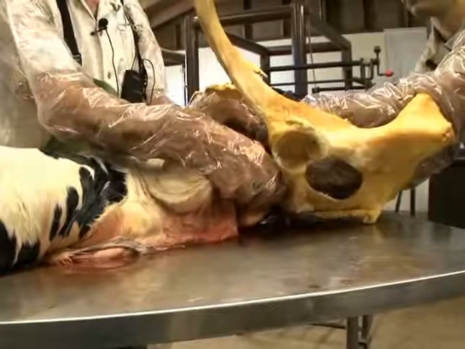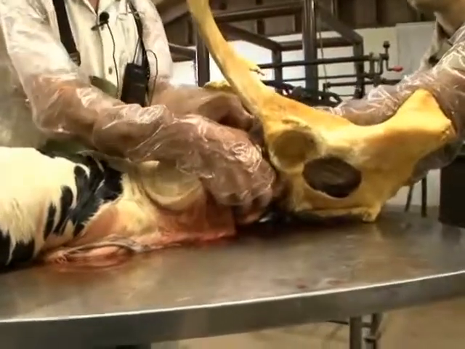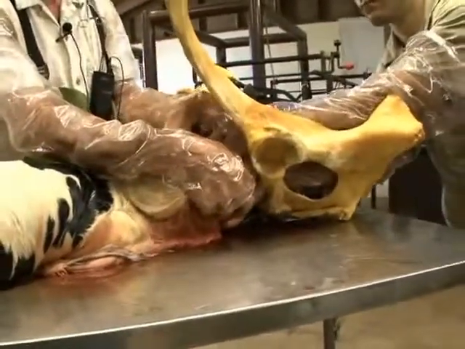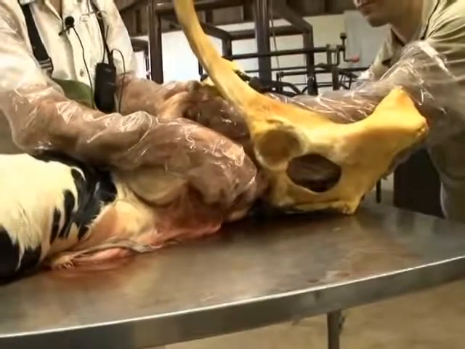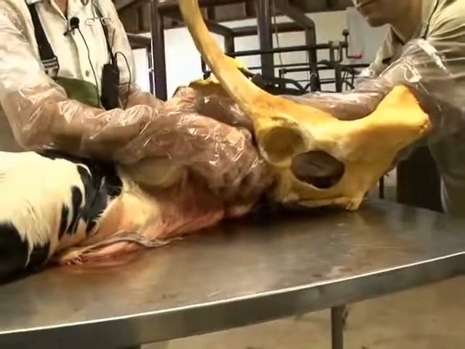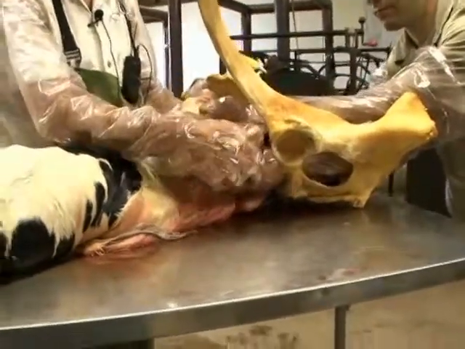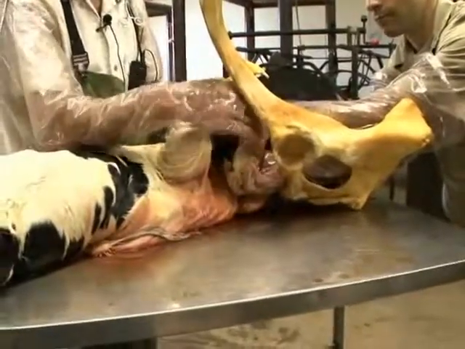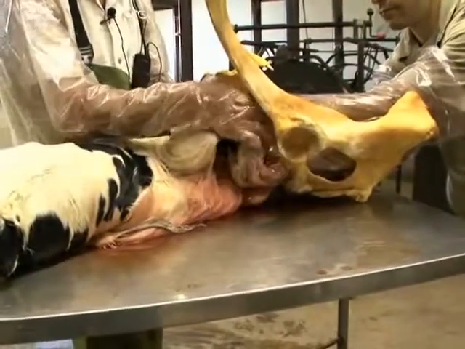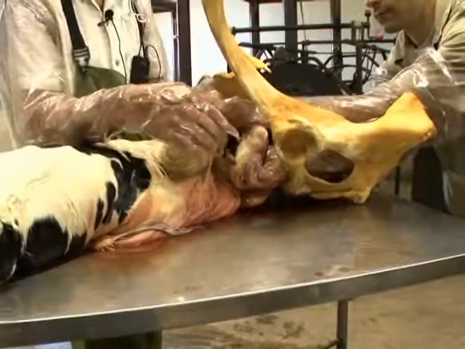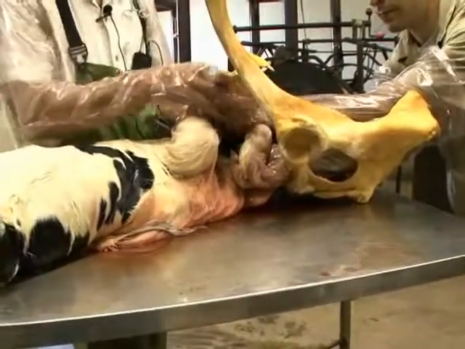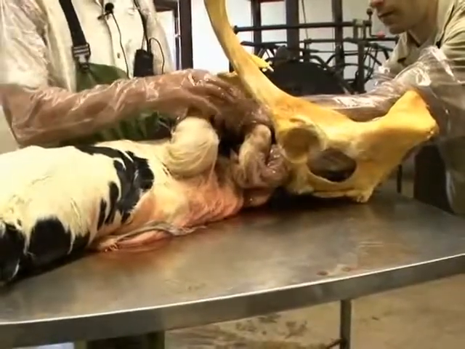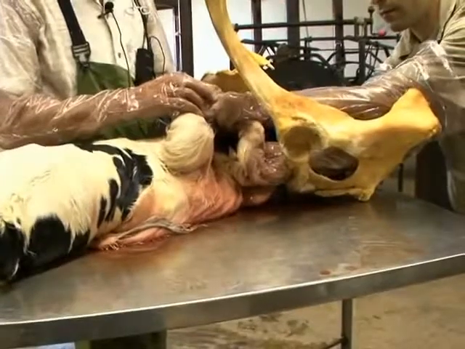The second most important thing that we have to do is push back with our carpus, and sometimes sideways. Once you do that, you clear space and room for the foot to pass through and enter into the birth canal. So we'll repel the calf's upper limb back into the cow's uterus.